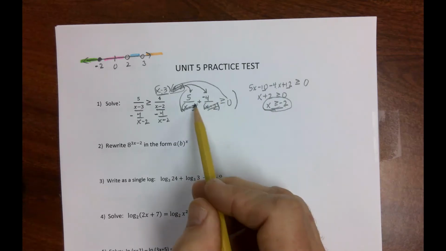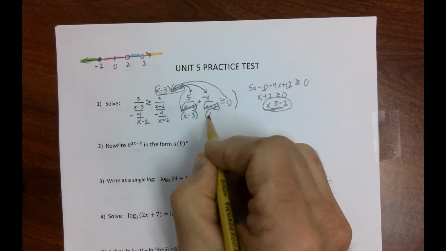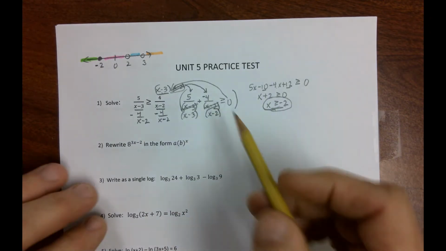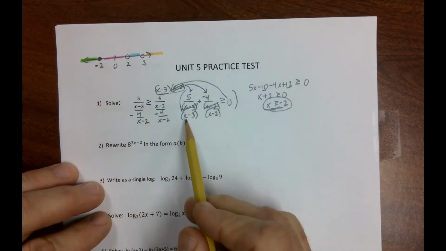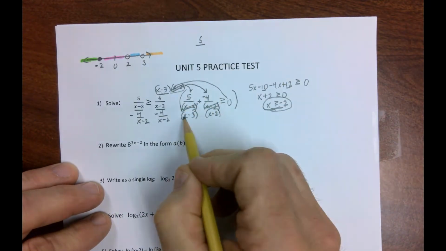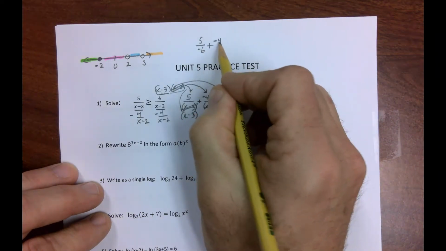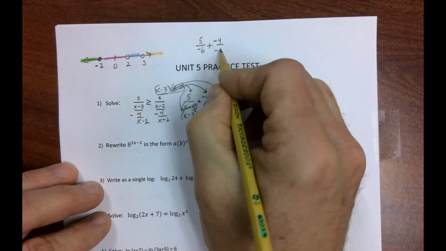I shouldn't have crossed those out, but this is x minus 3, and this is x minus 2, just in case you wonder. So I'm going to plug in negative 3 for my x values and just see if it's true or false. So 5 over negative 3 minus 3 is negative 6, plus negative 4 over negative 3 minus 2 is negative 5.